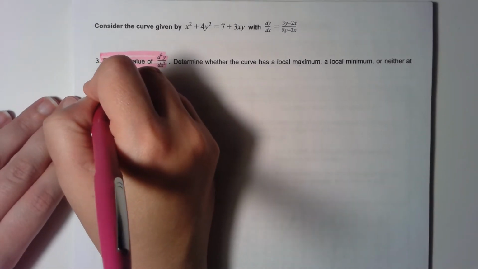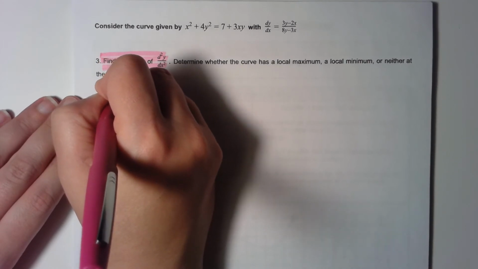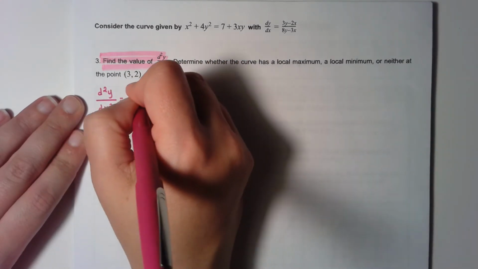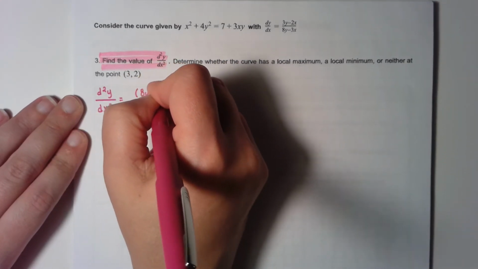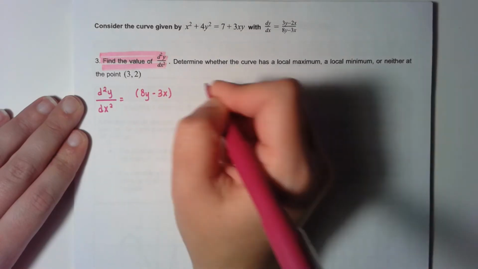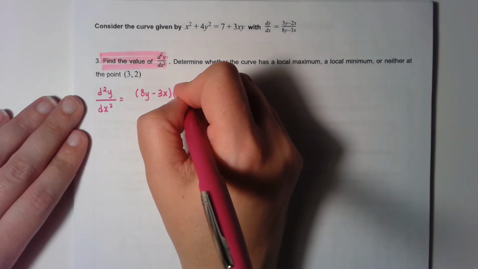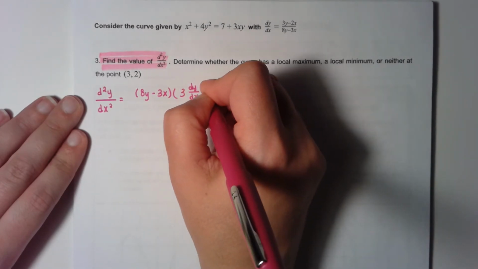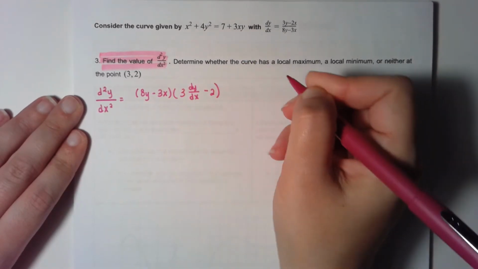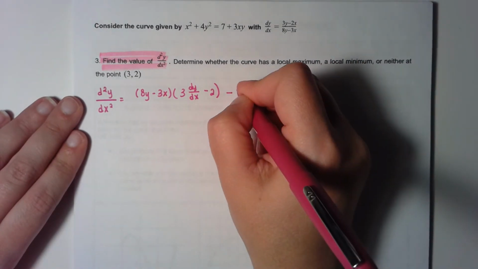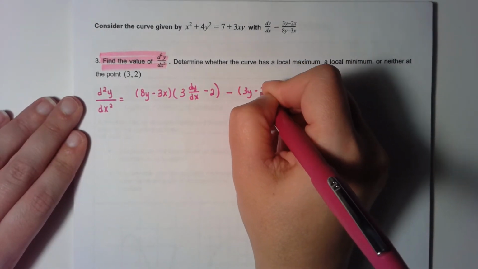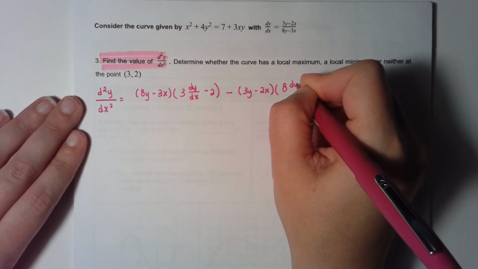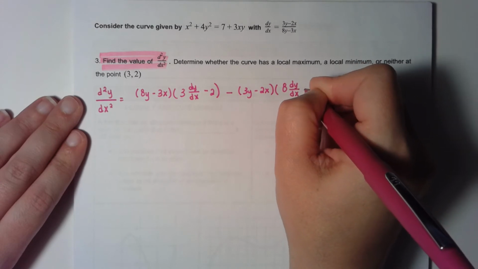To find the second derivative, I'm going to need to use quotient rule. So d squared y over dx squared would be equal to low, which is 8y minus 3x, d high, so the derivative of the top would be 3 dy over dx minus 2. So low d high minus high, which is 3y minus 2x, d low. So I would write 8 dy over dx minus 3.